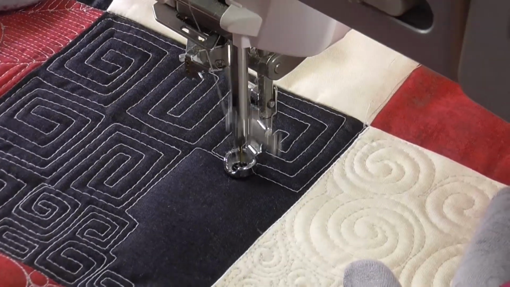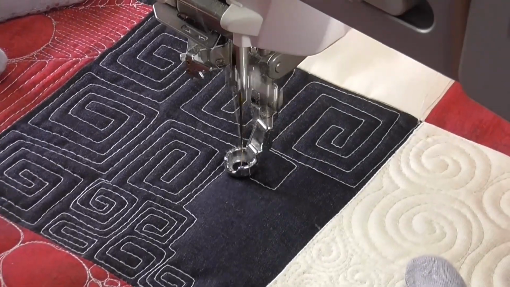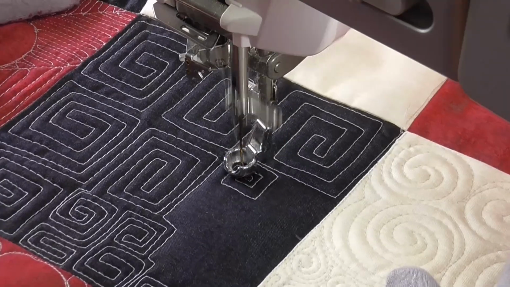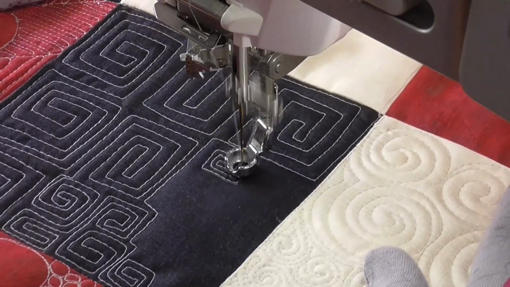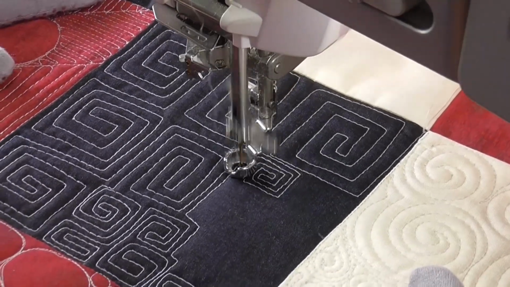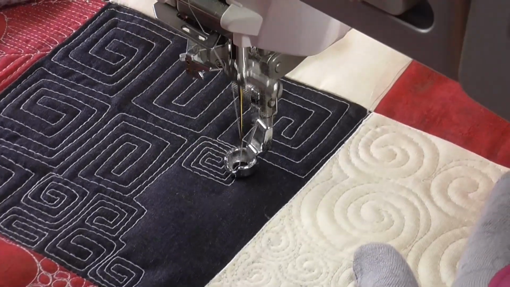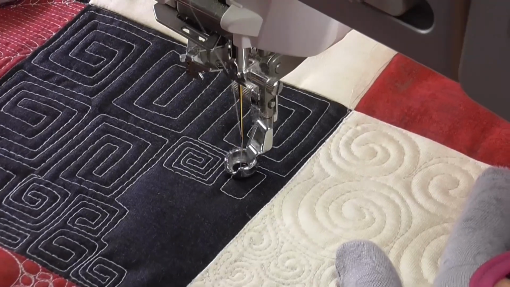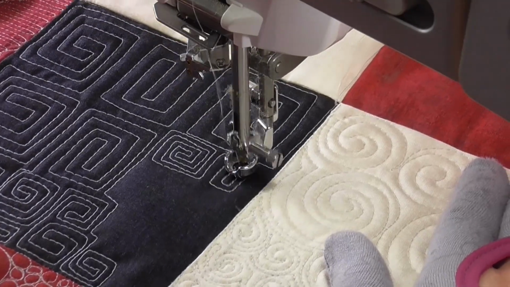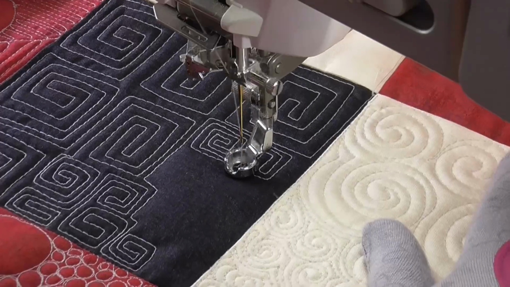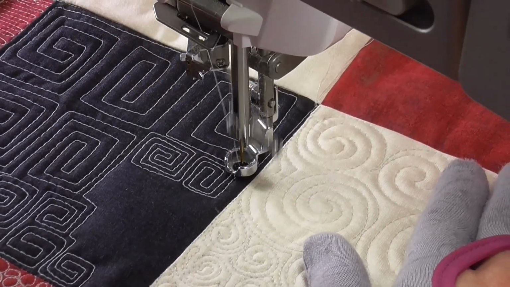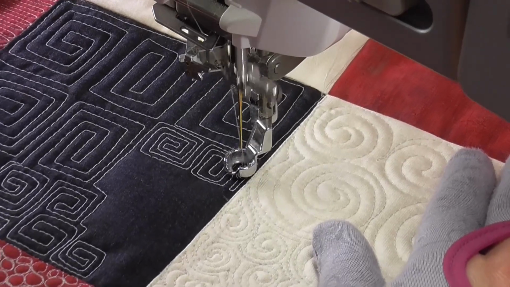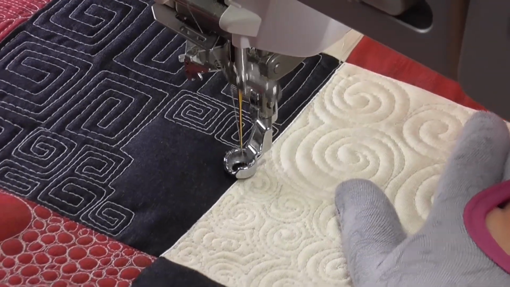I can always use echo line to get there where I want. I do not have to quilt the spirals directly next to each other. Now I have a very narrow space here, but with a bit of careful quilting I can navigate.